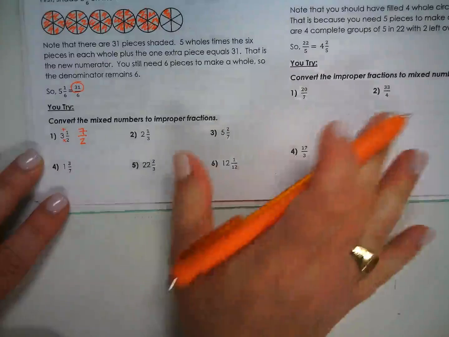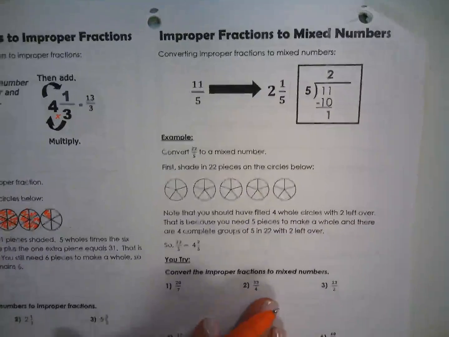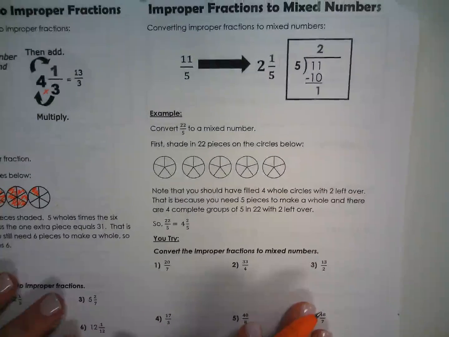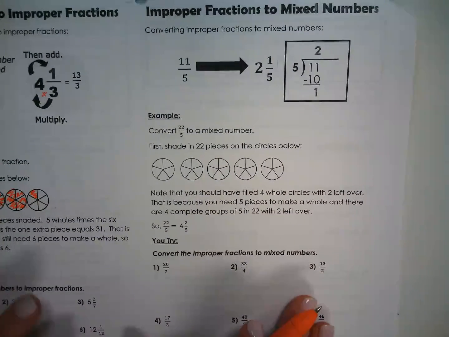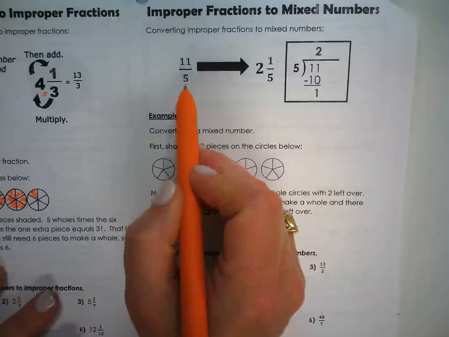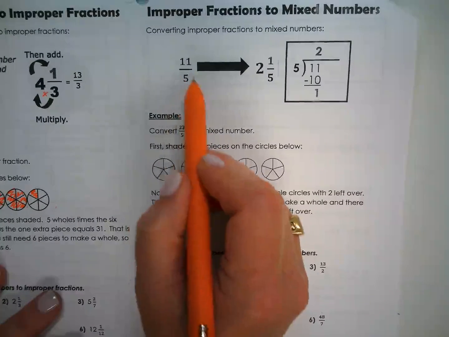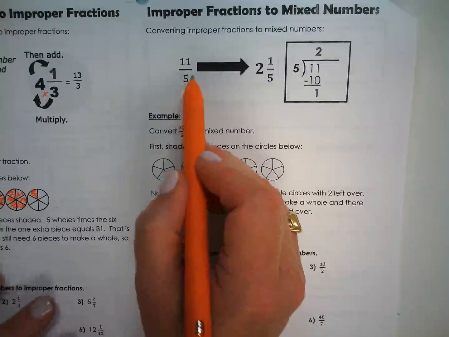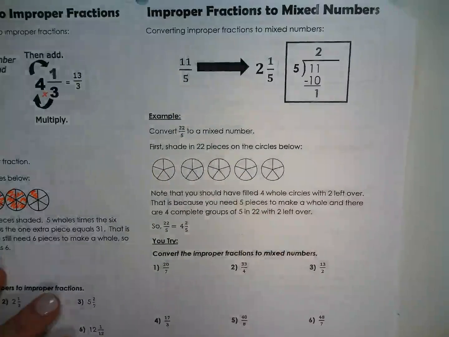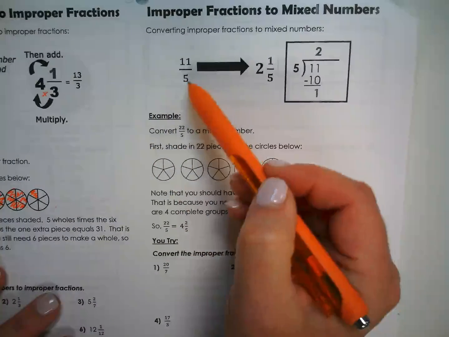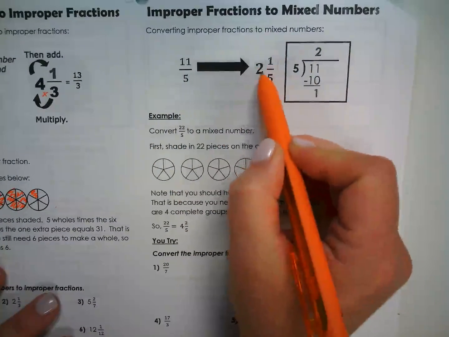All right, now we can also convert those improper fractions back into mixed numbers. And we do that actually through long division, and we're going to talk about that in a second. In this particular case, I have 11 pieces, and I need 5 to make a whole. So we want to find out how many 5s go into 11. That tells me how many wholes I can make. So 5 goes into 11 twice. That's where this comes from.